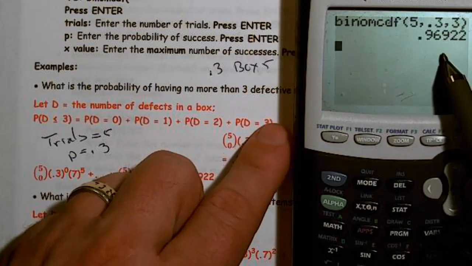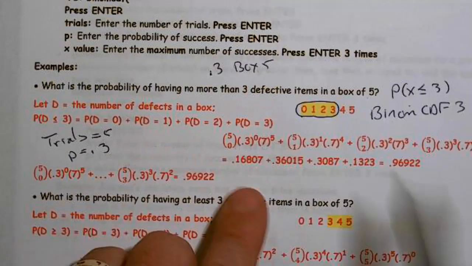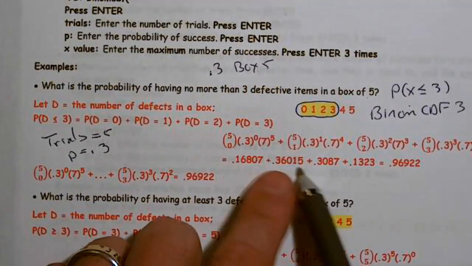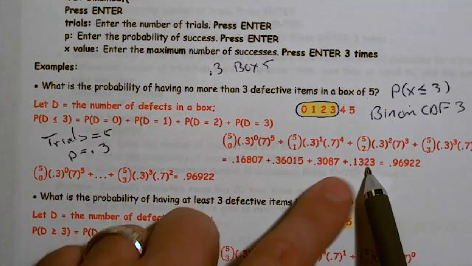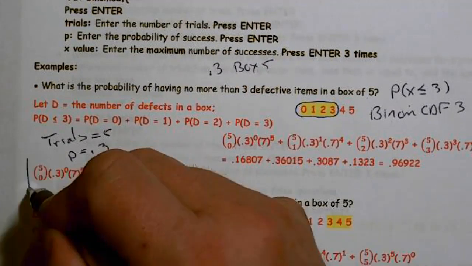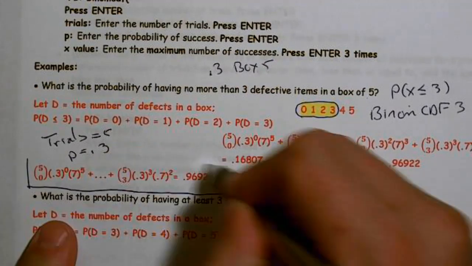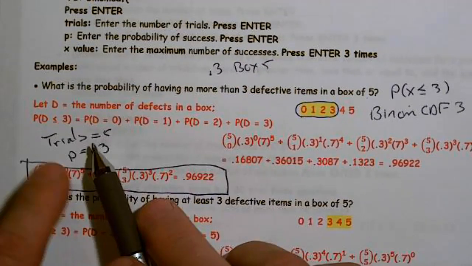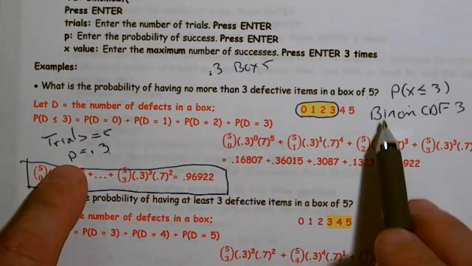And we get 0.96922. And what they did is they added up the PDF of 0, 1, 2, and 3. So I added up those 4 values and got it for me. This is what I have to show for work shown. This would have work shown, and then you need to tell me trials is 5, probability is 0.3, and that it was a binomial.